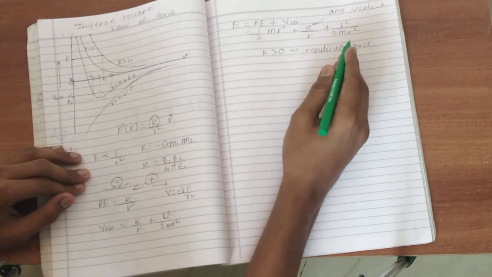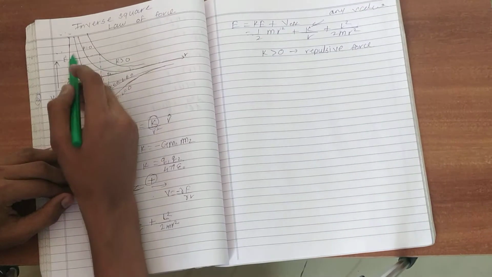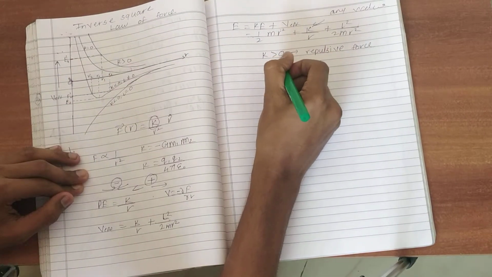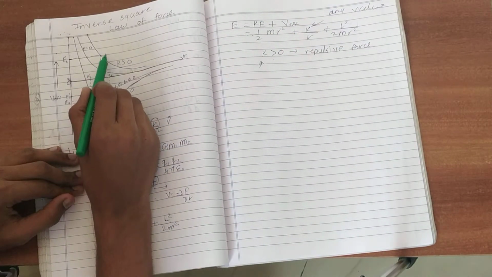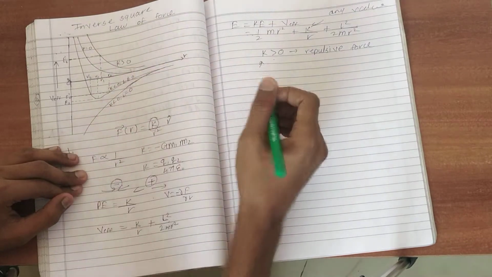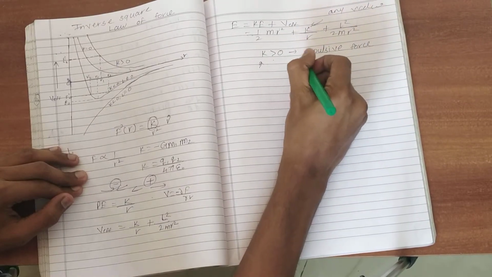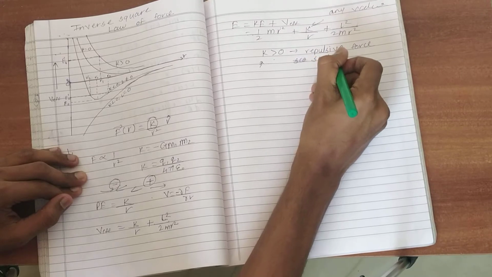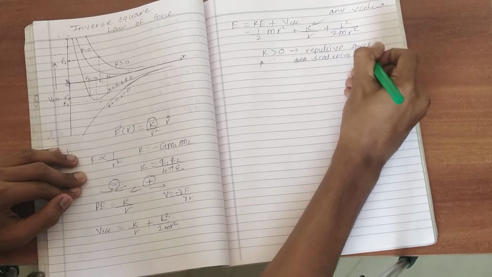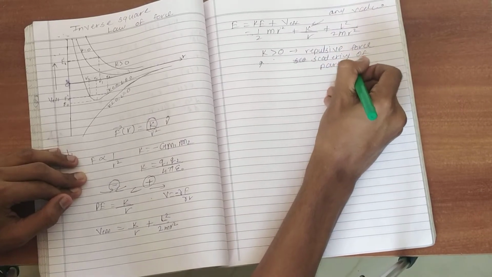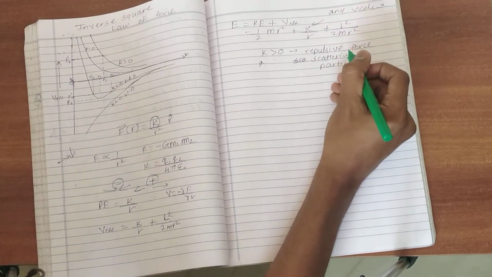Now if k is increasing above some point, the particle will have energy even over here. As k increases, the particle will come closer, closer, closer. After some time this particle will be repelled. It will be reflected back. This is the case of scattering of particles.